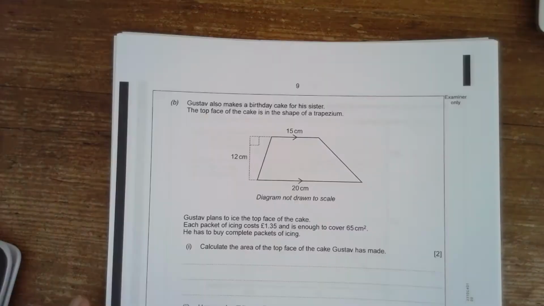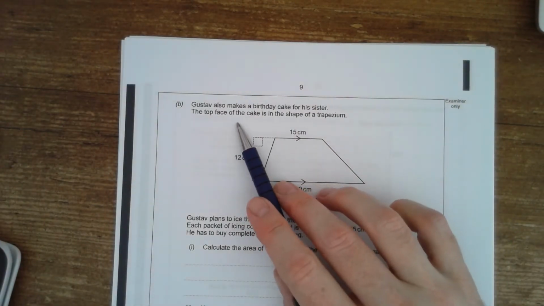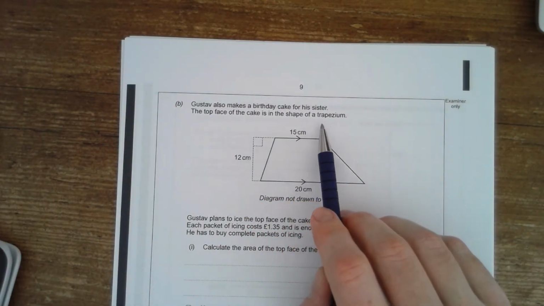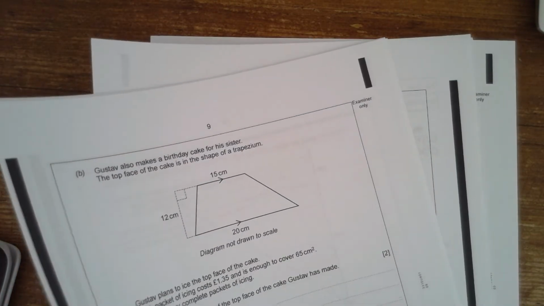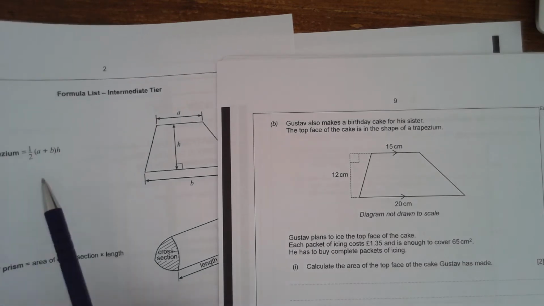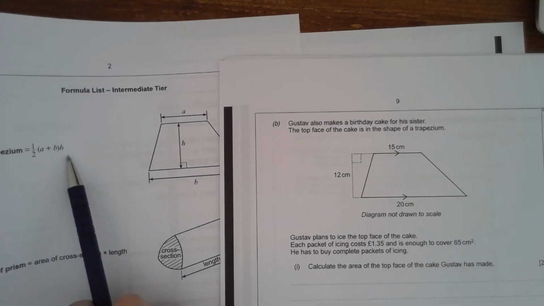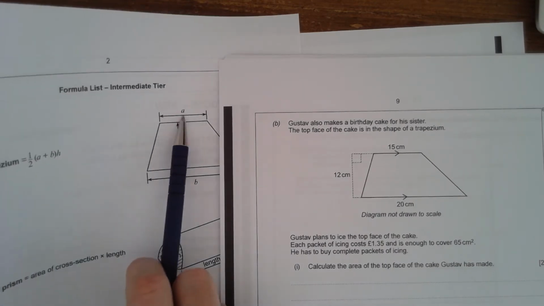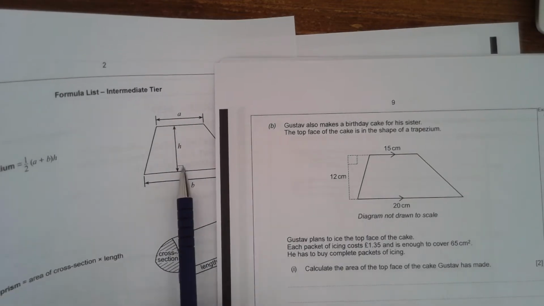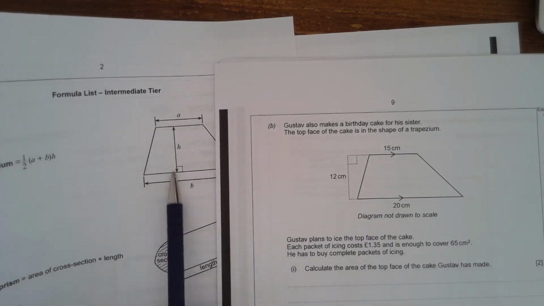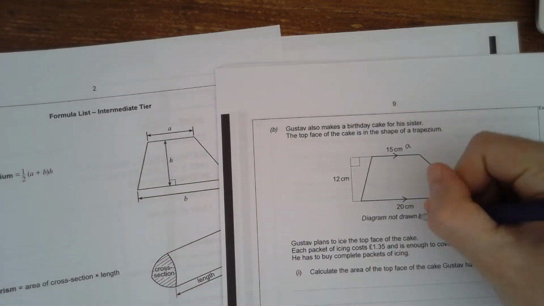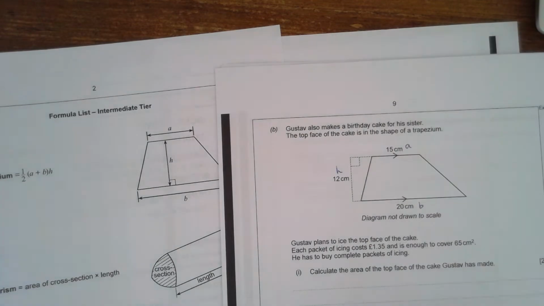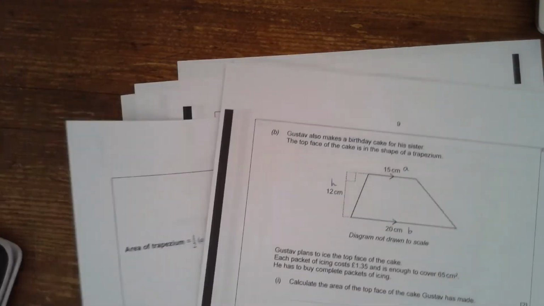Okay then, next question. It says, Gustav makes a birthday cake for his sister. The top face is the shape of a trapezium. Now, you're told what the area of a trapezium is on your formula sheet. It's this formula here, a half (A plus B) H. A plus B in brackets, they are the parallel sides. And H is at right angles, so we know those things there. So I can go and write here A, B, and H if I need to use the formula.